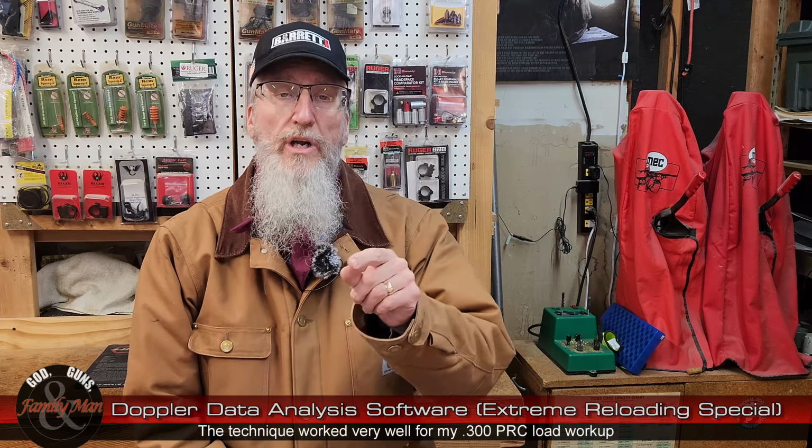What I did is I used that technique to work up a load for my son's HKMR 762, 308 Winchester, well, 7.62 by 51, shooting the 175 grain Sierra Match King bullet. And boy, did it work again.